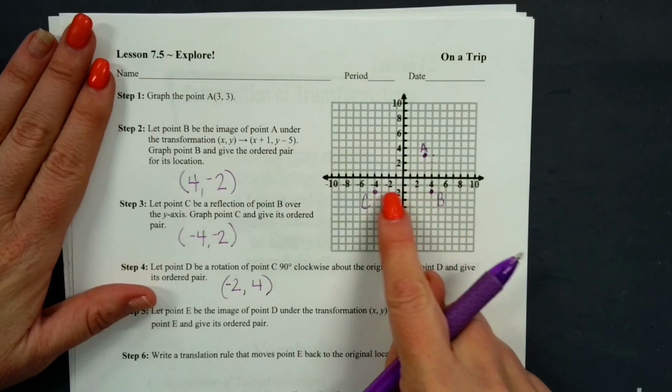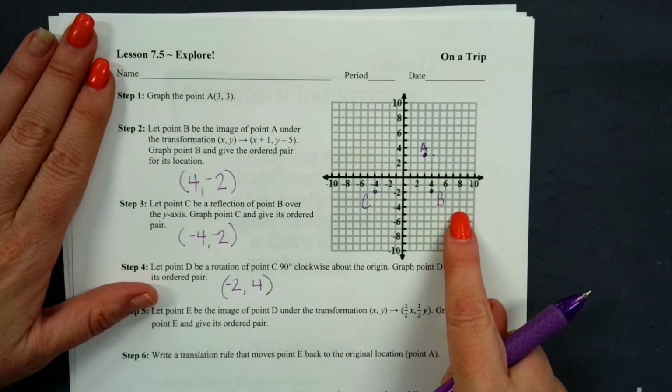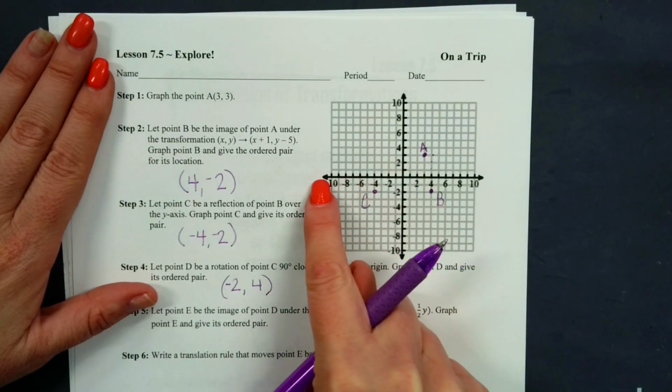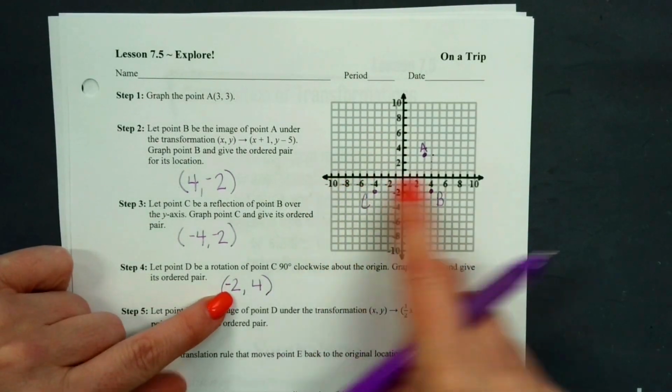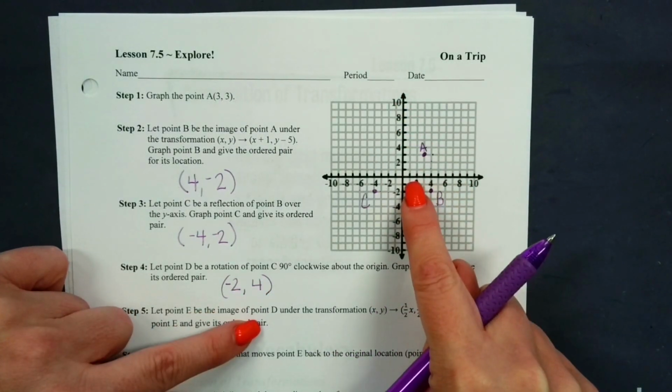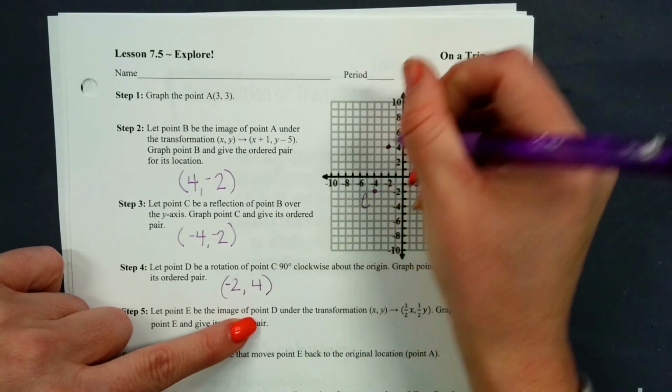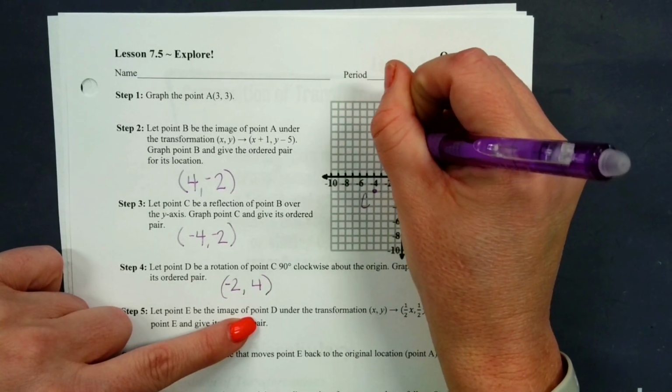If I'm going 90 degrees clockwise, am I going over here? Yeah, so look at that. All your X's are negative, and all your Y's are positive. So let's graph that. Over -2, up 4. And that is point D.